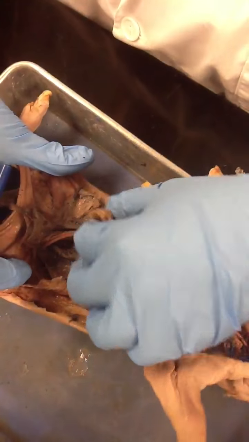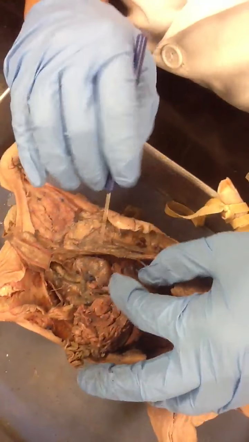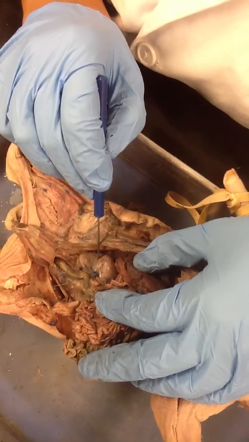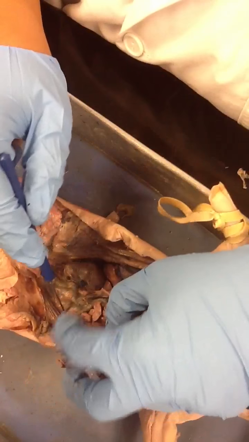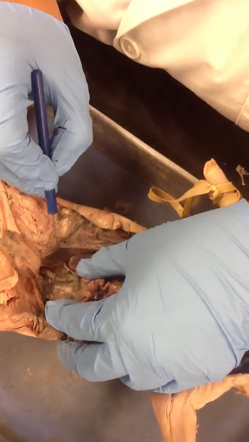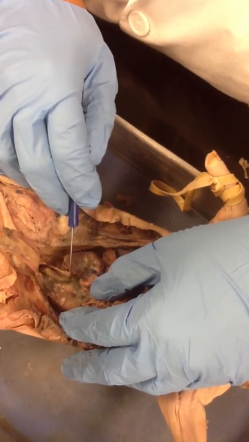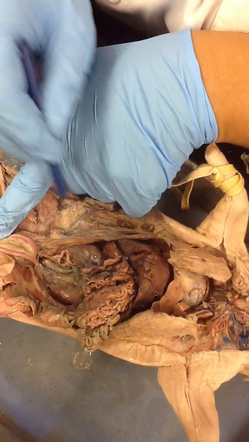And then really quick, I'm going to review the urinary system because I know we didn't do it last time, but there's only three things you need to know. Kidney, in this case your right kidney. That's your left kidney in here, behind that membrane. This is your ureter. That is your right ureter. And then this is your urinary bladder. So it's just those three things.